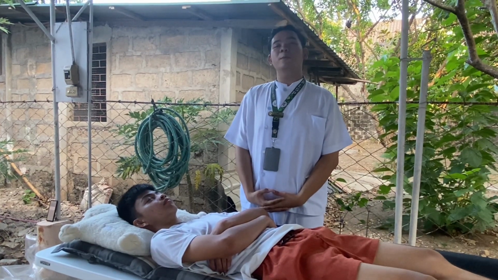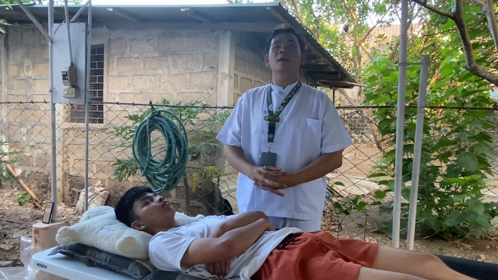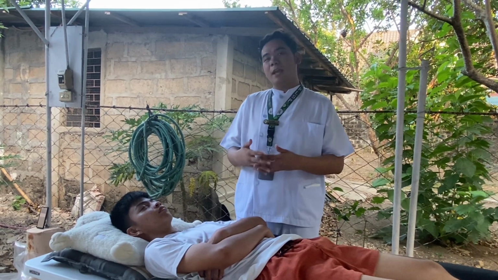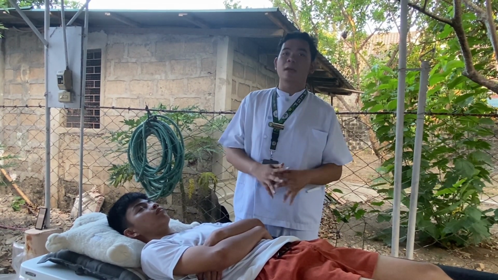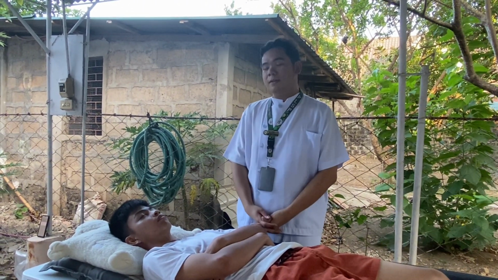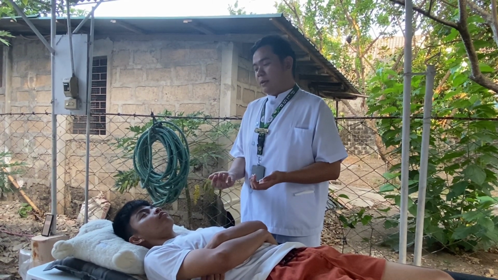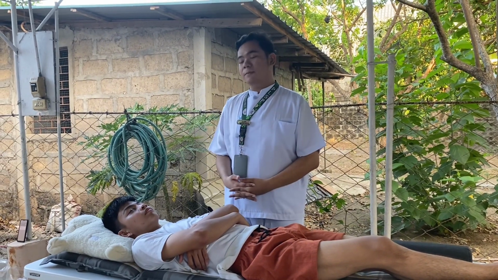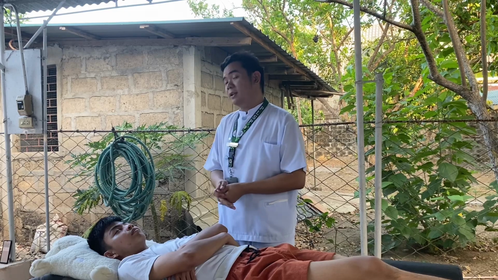Next naman po, we will advise the patient to inhale deeply and slowly through his nose. Dito naman po, we will advise the patient to feel the air filling his lungs and then expanding his chest and abdomen. And gagawin niya to at least 4 seconds, or mag-count siya ng 4 seconds. Nag-inhale po tayo. Feel the air filling your lungs. So once the lungs are full, we can tell the patient na i-hold niya yung air for 4 seconds.